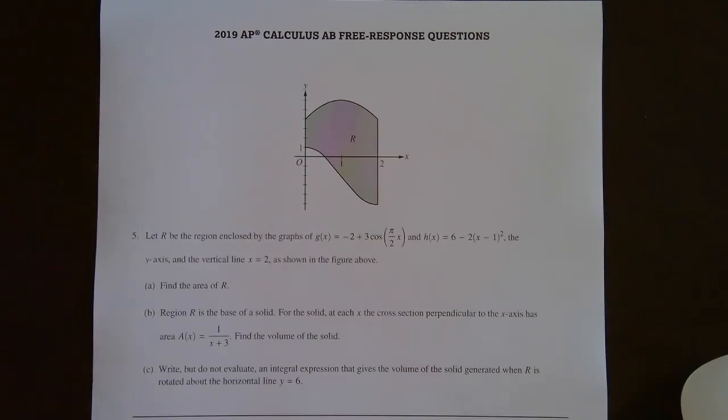Okay, this one, it's not on the AB test this year. This is one of the parts that they cut out of AB. But I really think it's a possibility that it could be on the exam this year for you guys.